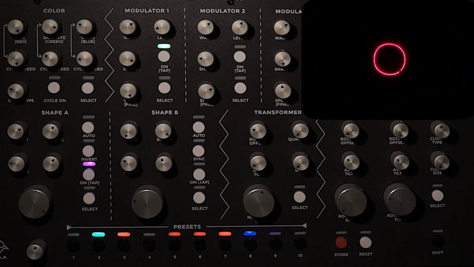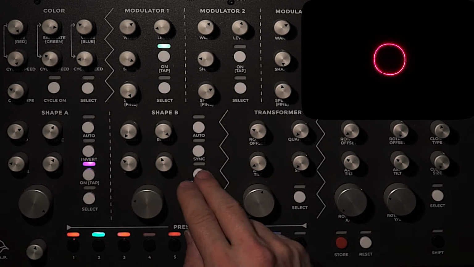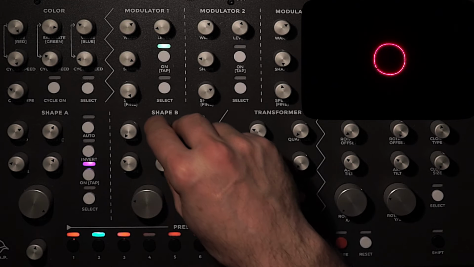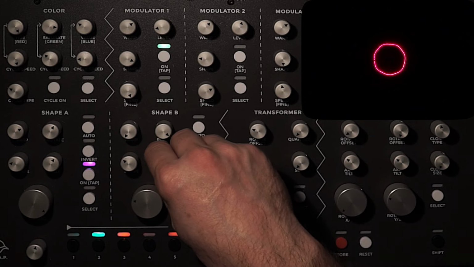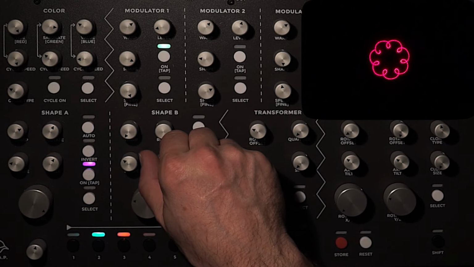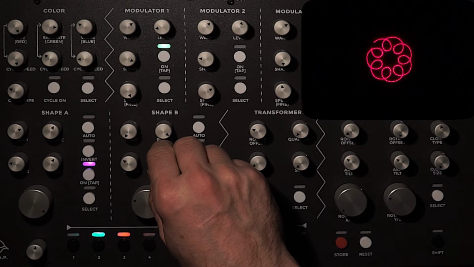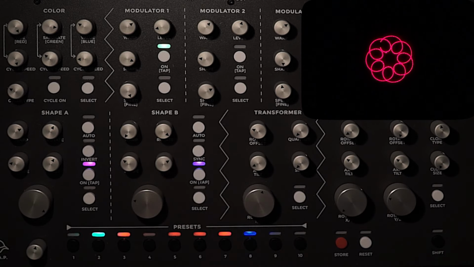So let's build an abstract. I'm going to turn on Shape Generator 2, and then I'm going to turn the size up on Shape Generator 2. And we've got a nice pattern here.